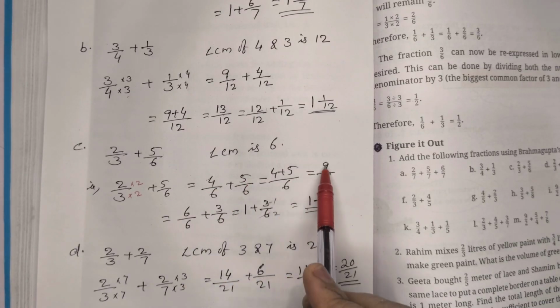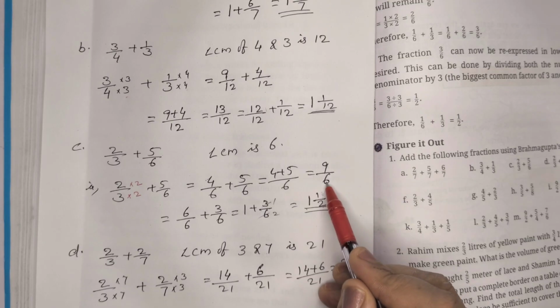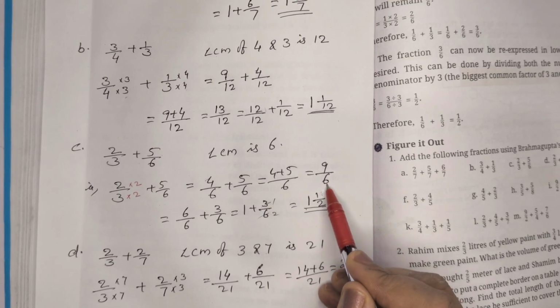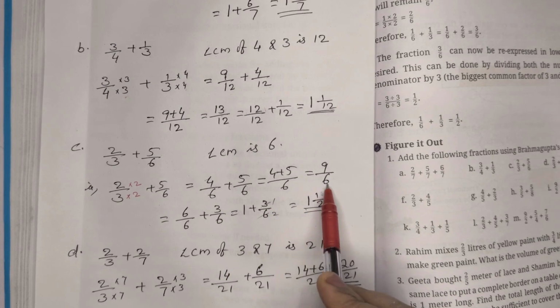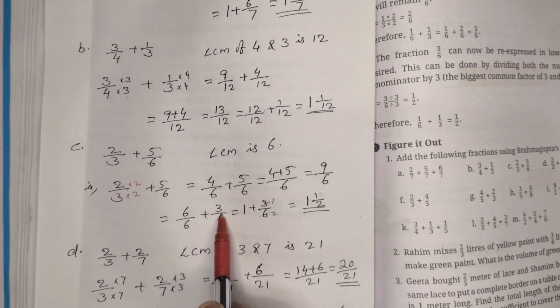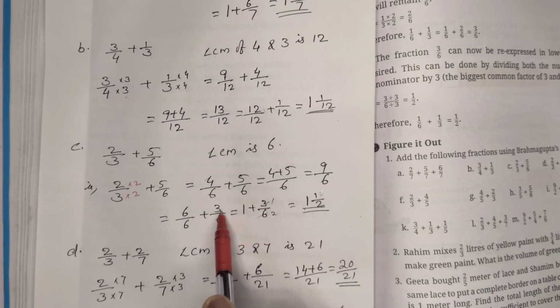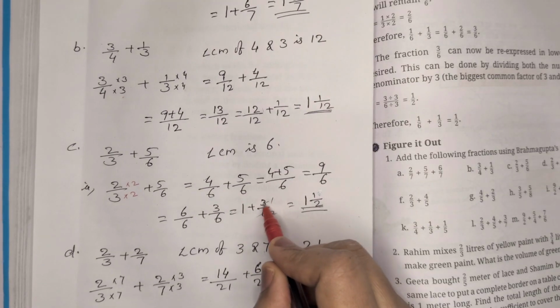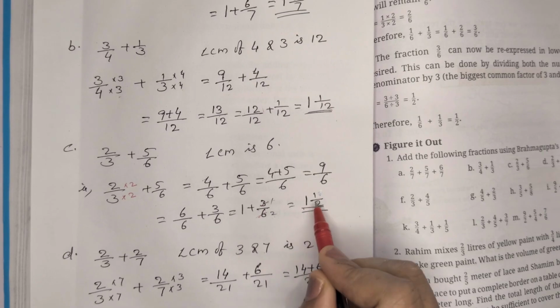4 plus 5, 9. 9 by 6, that is greater than 1 unit. Numerator is greater than denominator. So we can split the numerator 9 as 6 plus 3. So 6 by 6 is 1. 3 by 6 we can divide by 3, we will get 1 by 2. So we can write 1 and 1 by 2.